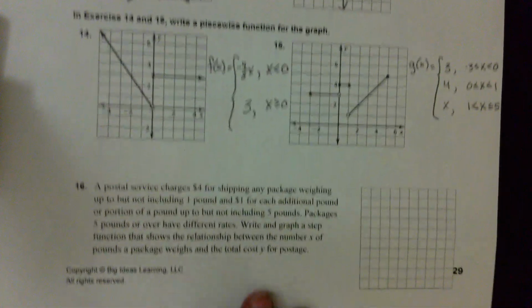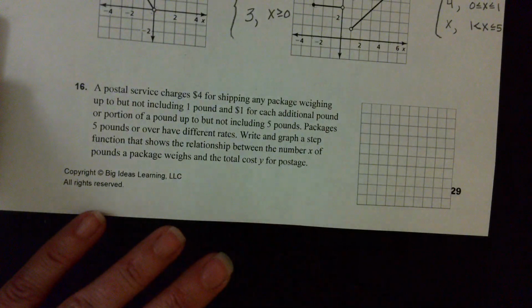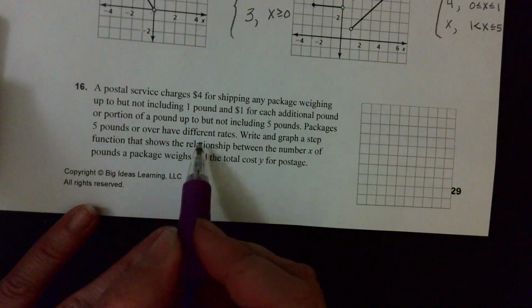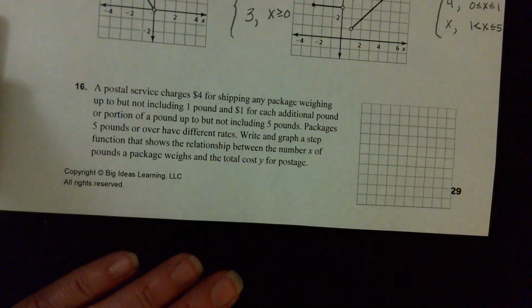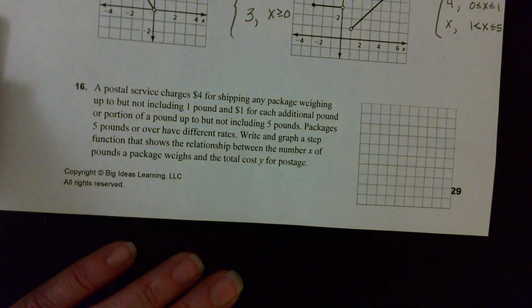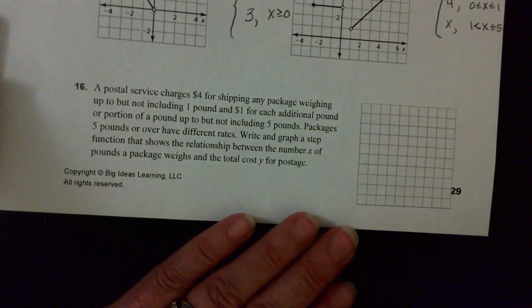All right, our next one. A postal service charges $4 for shipping any package weighing up to but not including 1 pound, and $1 for each additional pound or portion of a pound up to but not including 5 pounds. Packages 5 pounds or over have different rates. Write and graph a step function that shows the relationship between the number x of pounds a package weighs and the total cost y for the package.